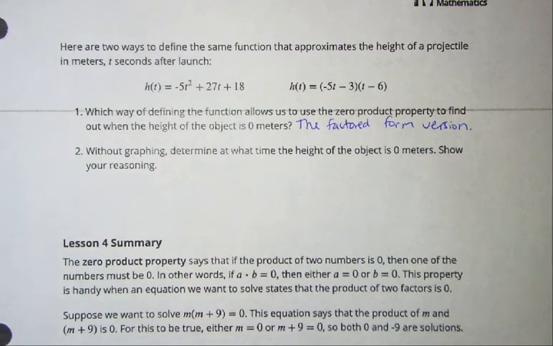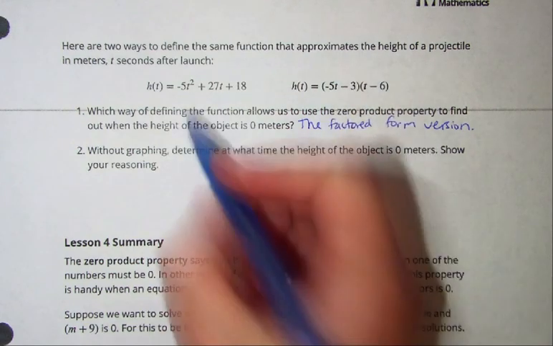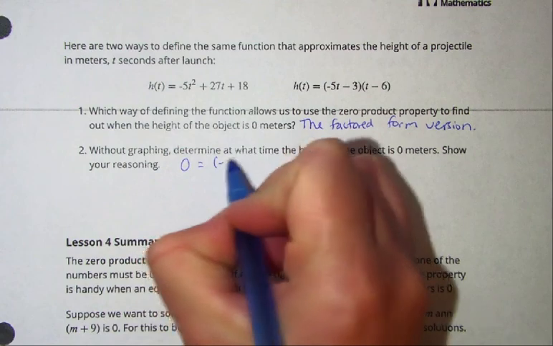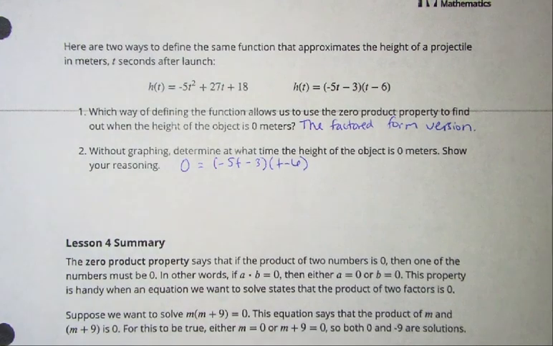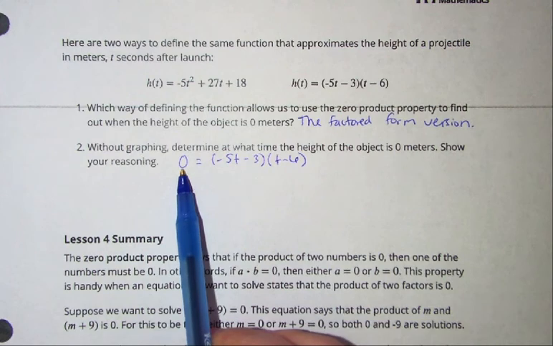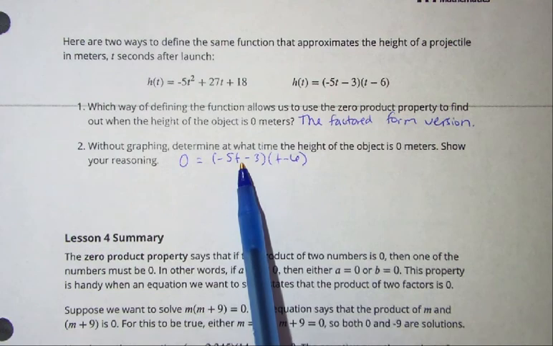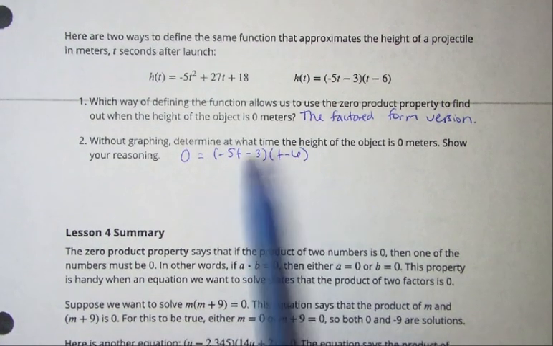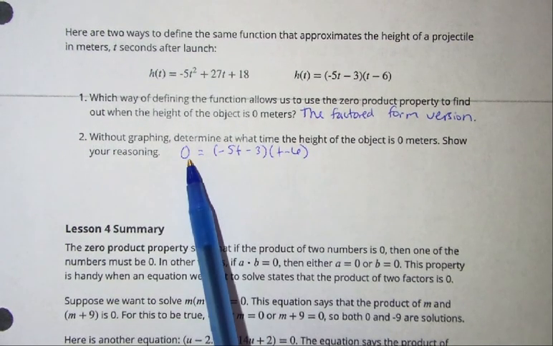So in number 2 it says without graphing, determine at what time the height of the object is 0 meters. Without graphing this, we can just look at this equation right here. We want to know when the height of the object equals 0 meters. It's on the ground. So to solve this equation, we need to figure out when does this one equal 0 and when does this one equal 0. Because if either of these is 0 and you're multiplying by 0, the output will be 0.